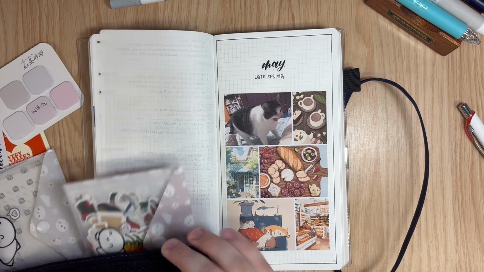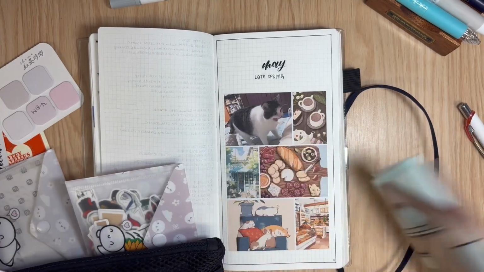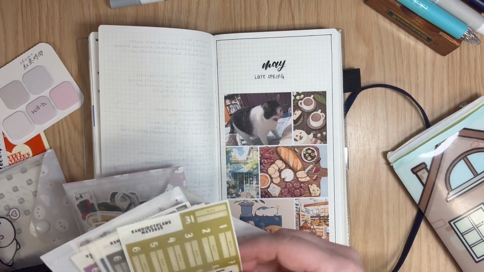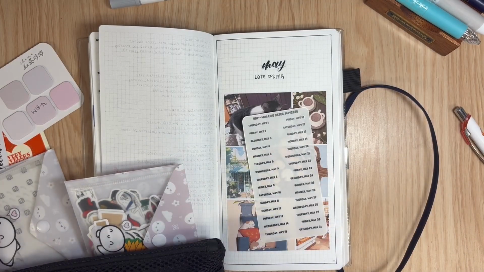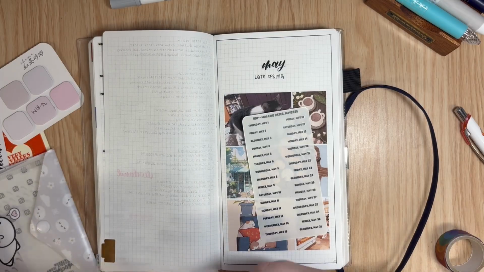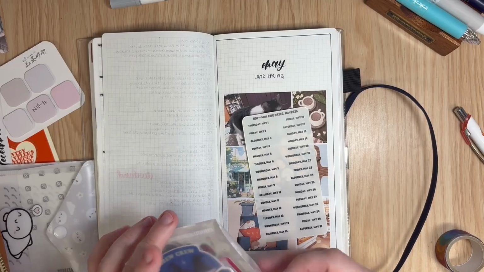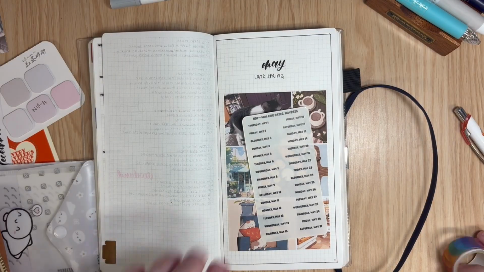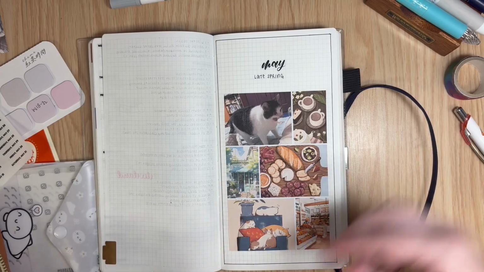I am grabbing the washi. This is when I kind of realized that I needed to go through my stickers. So I'm grabbing monthly stickers. These are also from Randy.plans. These are the tiny mini line date headers, and I've been using them for a couple years.